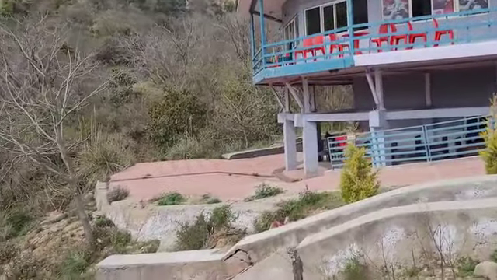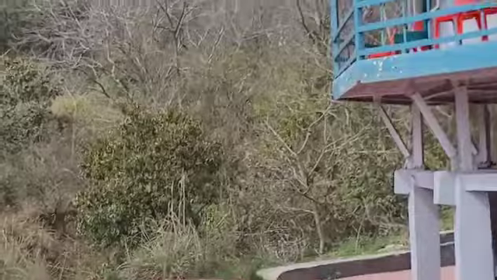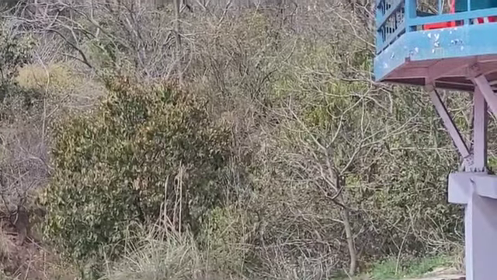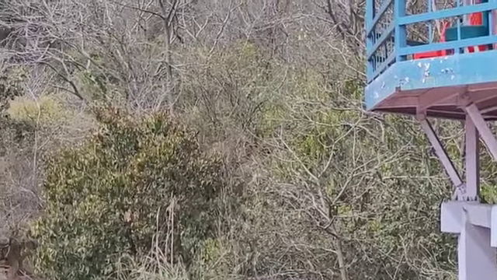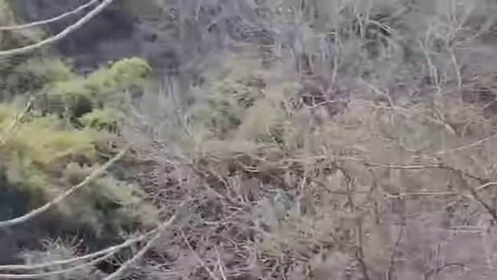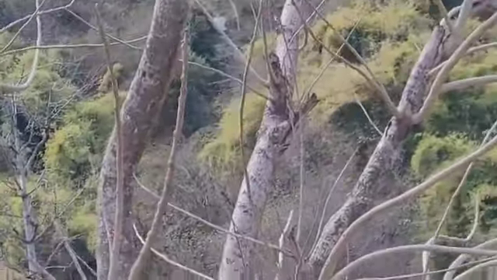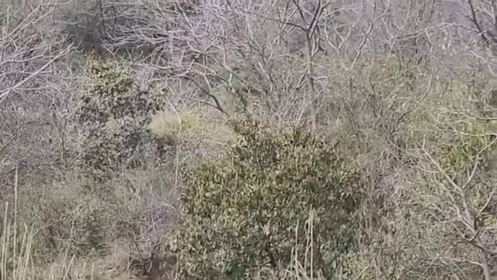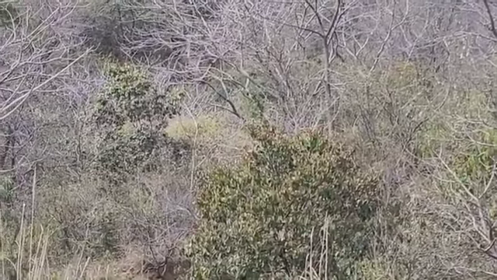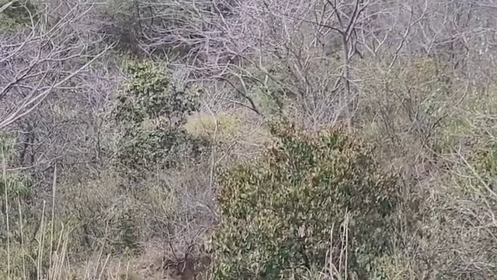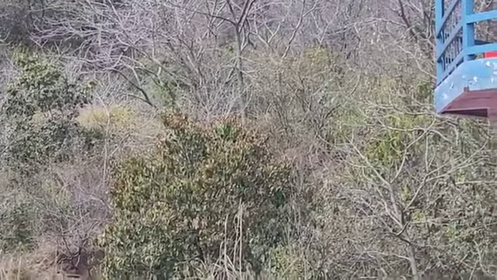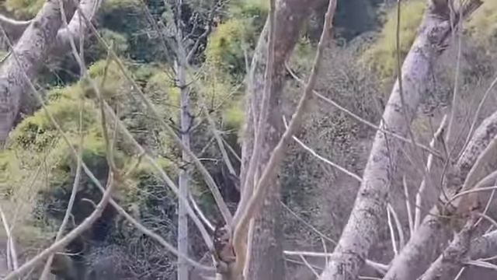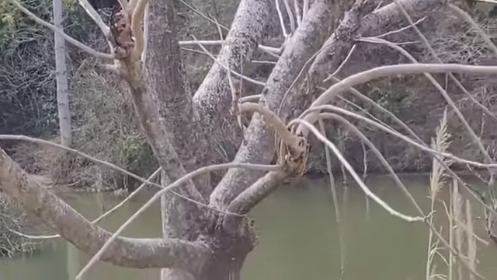There you can see the red fruiting. This particular tree that has the red fruits, and it is evergreen. It is never bare. It is never leafless. Whereas this particular tree is leafless. So both may have the similar local names, as that is called as Kamila and this is called as Kambal. But both are from different families.